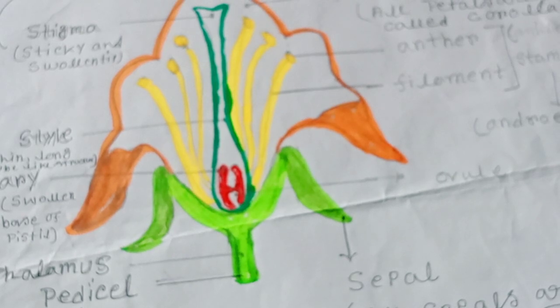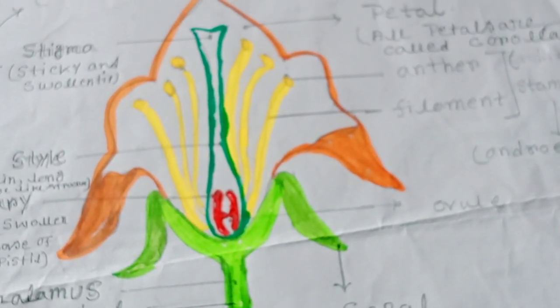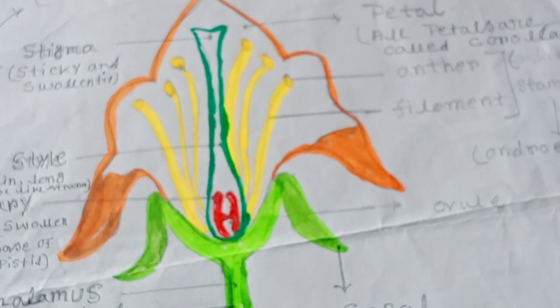After the sepals, the second part of a flower is called the corolla, and the corolla contains petals. All the petals together are called the corolla, and they are bright in color and spread a sweet fragrance. Due to the bright color and sweet fragrance, insects are attracted towards the flower, and by this process they help the flower in pollination.